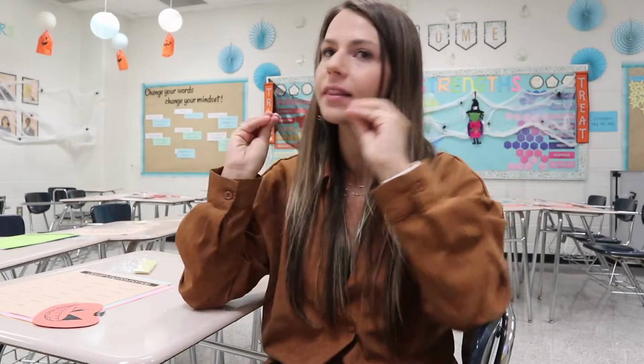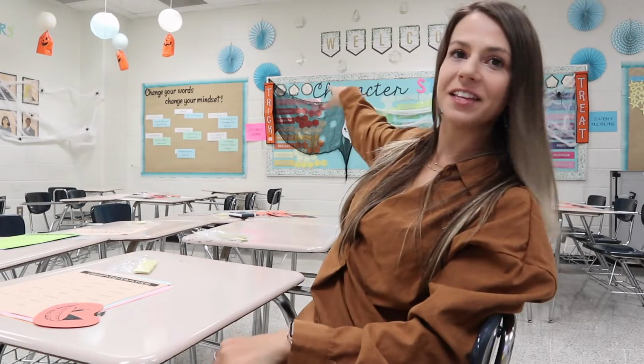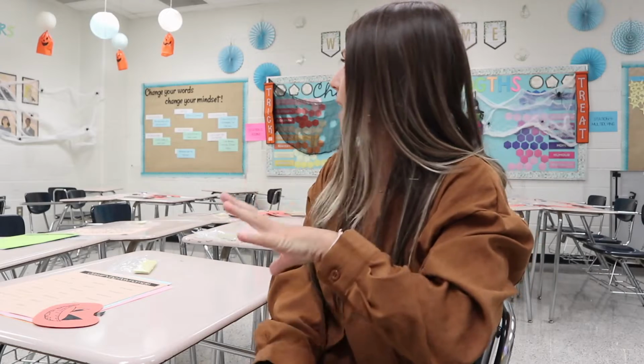There were no more spider webs. There were no more little things like this black sheet right there, so I just had to make do with what I had. But I think it looks super nice.